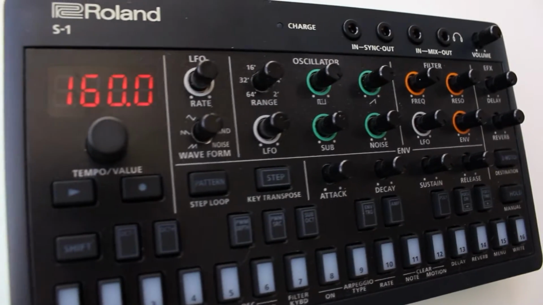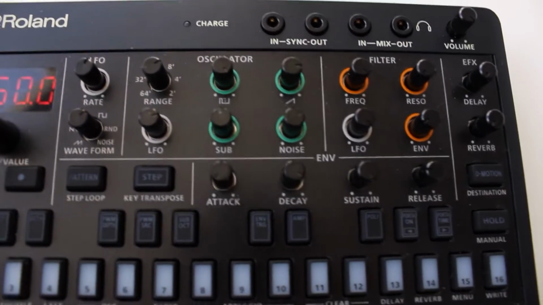In this video, I'll be saving a patch from the S-1 to the MIDI Goblin. One of my favorite synthesizer companies, the Roland Corporation, recently came out with this little guy. It sounds great, it looks cool, it has a very catchy name. It's the Roland Aira Compact S-1 Tweak Synth.